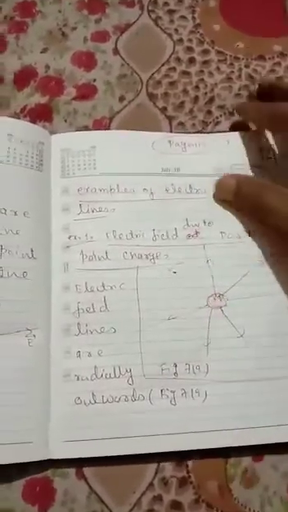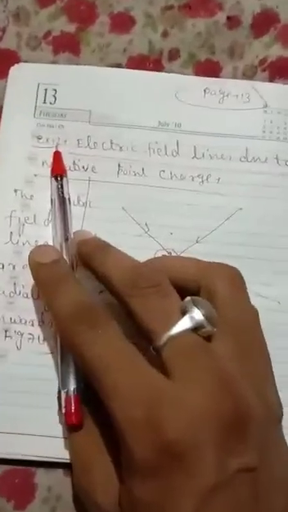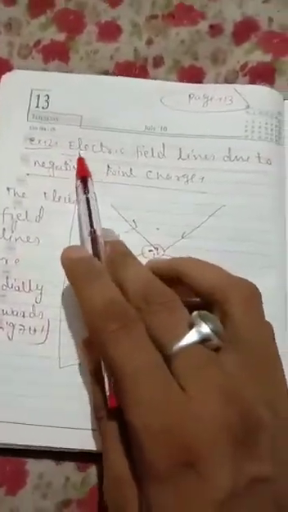Okay, there are further examples I am going to tell you. Now I am going to tell you on page number 13, and that is your example number 2. What is example number 2? Look students, I'm getting closer. Electric field lines due to a negative point charge.